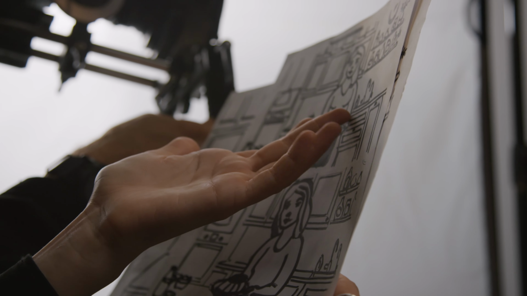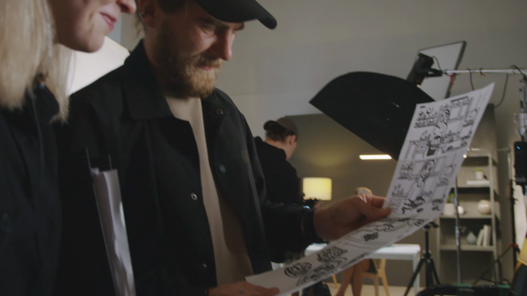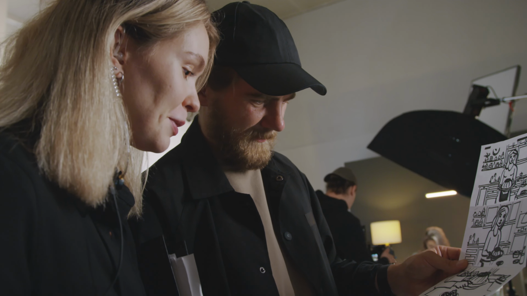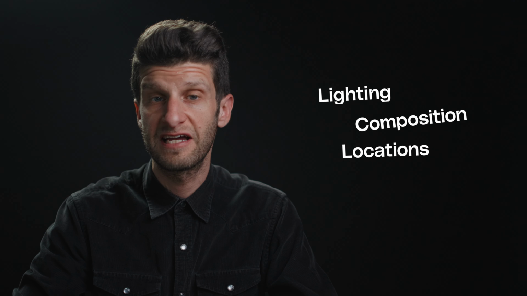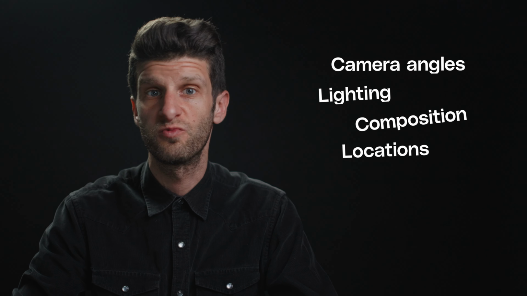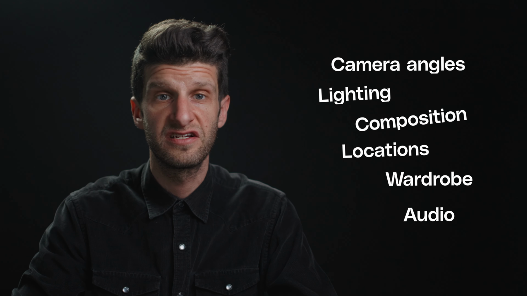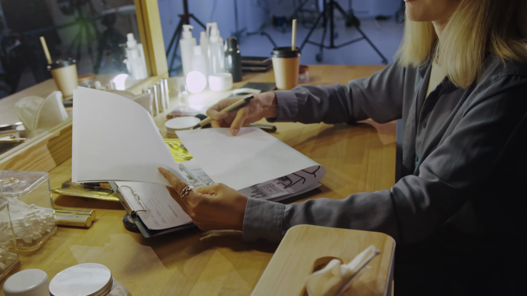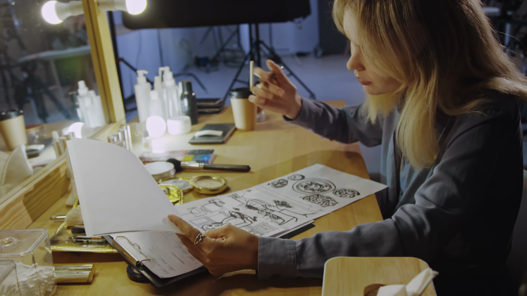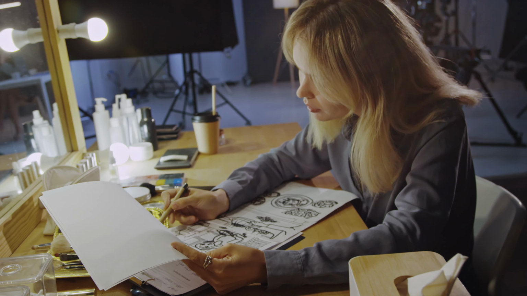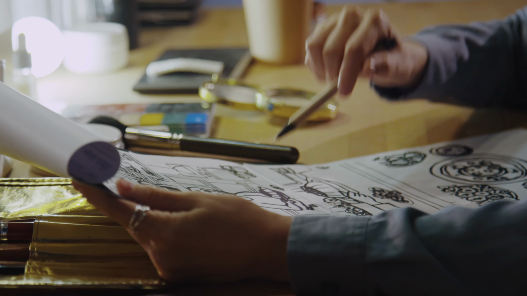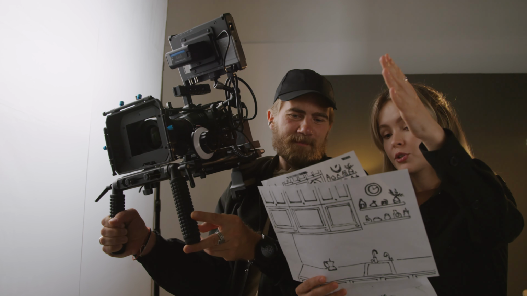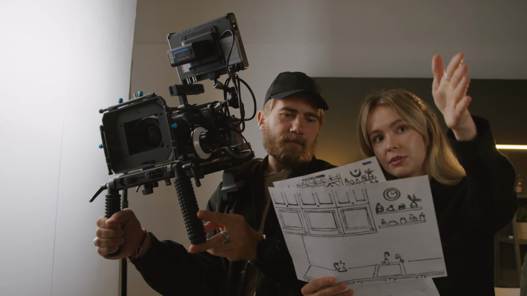A storyboard is a crucial pre-production tool for video creators. A good storyboard will serve as a blueprint for the entire shoot, including details such as locations, compositions, lighting diagrams, camera angles, wardrobe notes, audio ideas, just to name a few. Creating a detailed storyboard will help you clarify and refine your vision ahead of the actual production, turning all of your abstract ideas into a tangible plan, allowing you to effectively communicate with the other members of the crew and/or the talent on set.